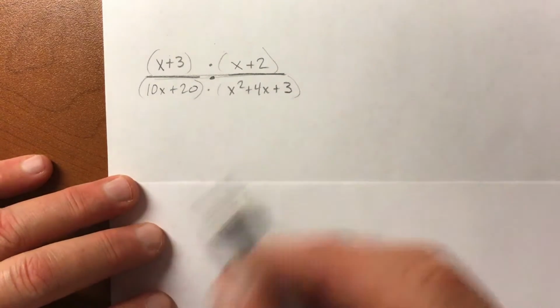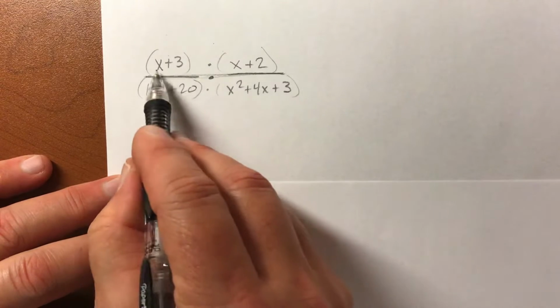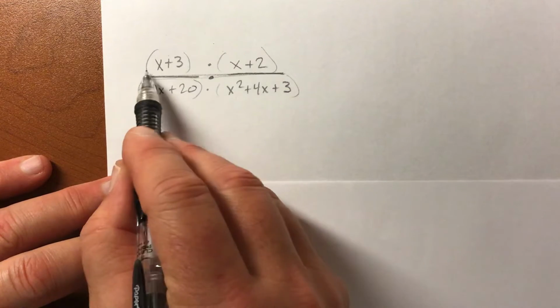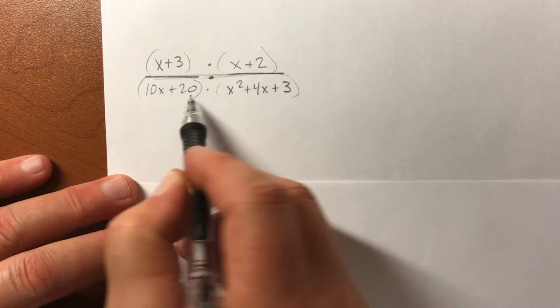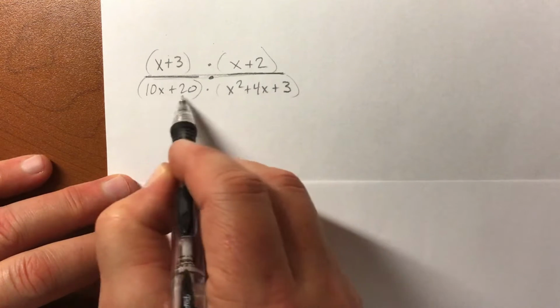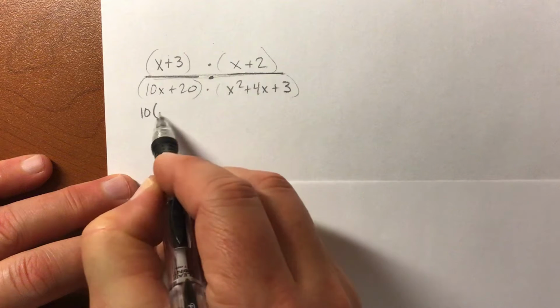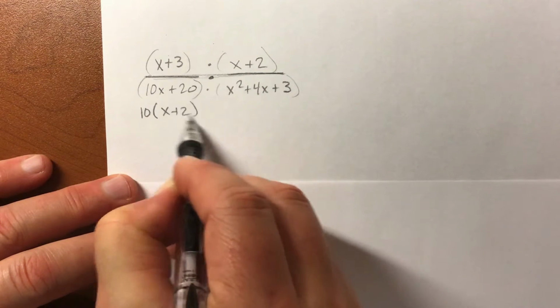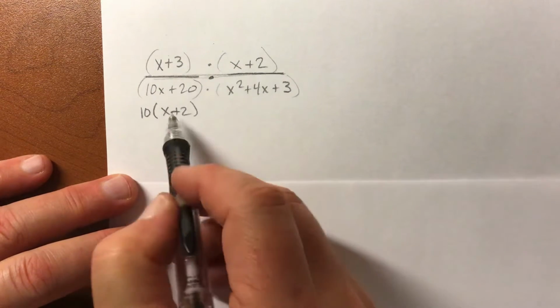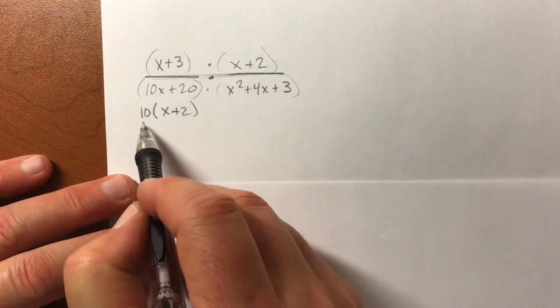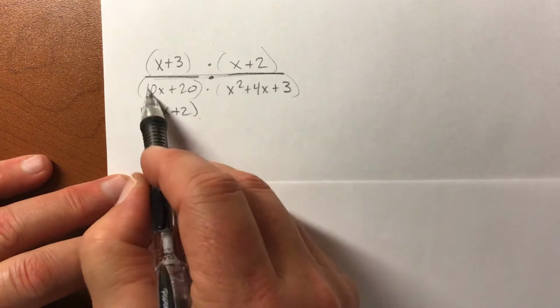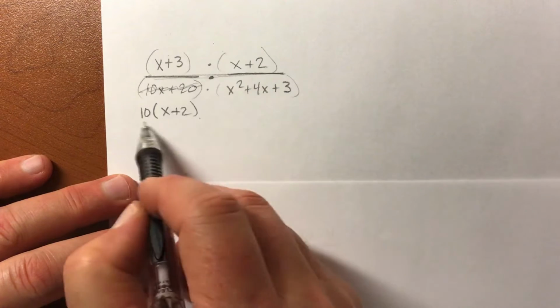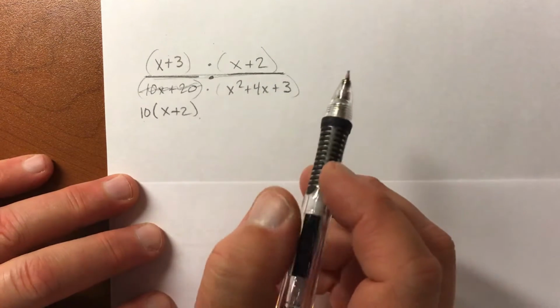What we start doing is we look at it and say, okay, x plus 3 I can't reduce, and I can't do anything with, so I'm going to leave it x plus 3. 10x plus 20, I notice that there's a common 10 in both of those with an x plus 2 left over, right? So 10x plus 20 is really 10 times the quantity of x plus 2. So I can sort of kind of get rid of this one because I changed it.